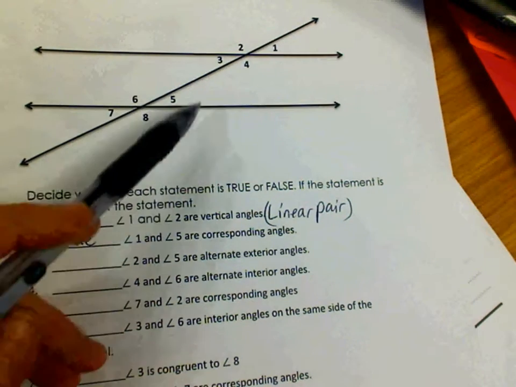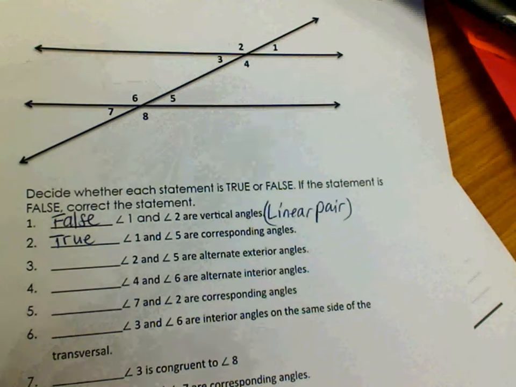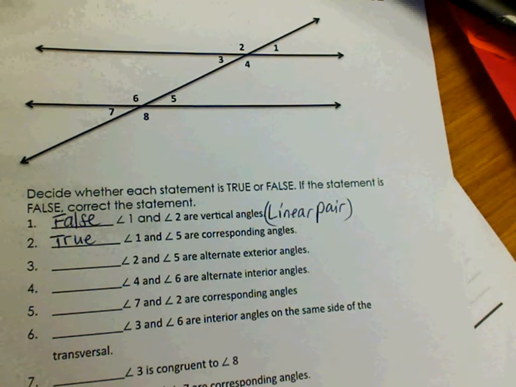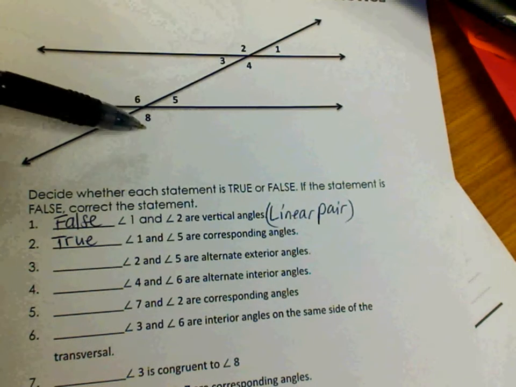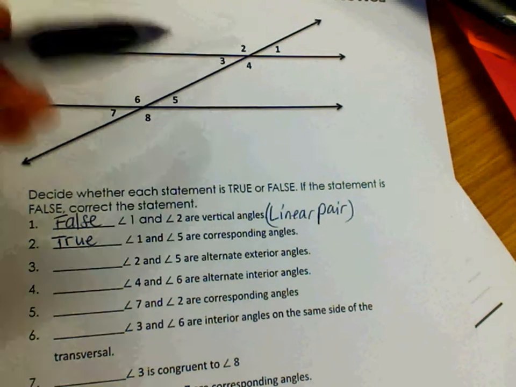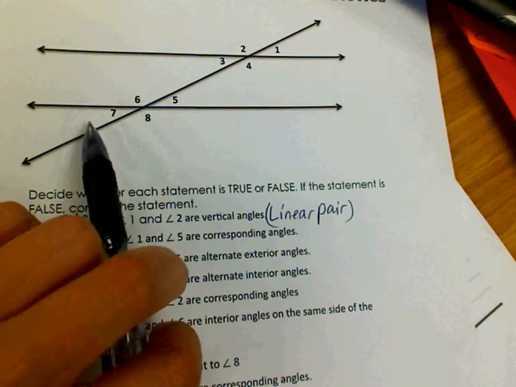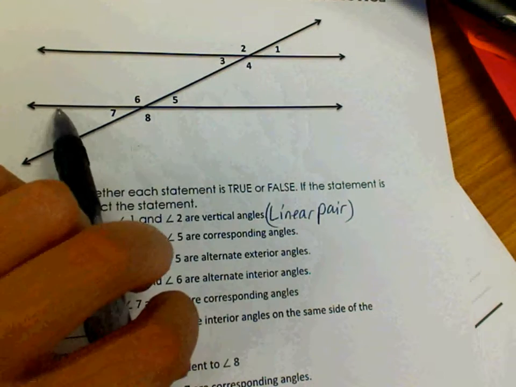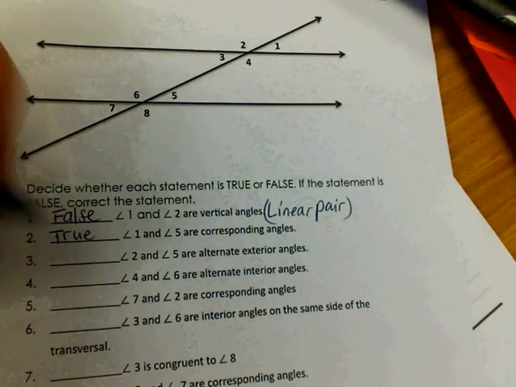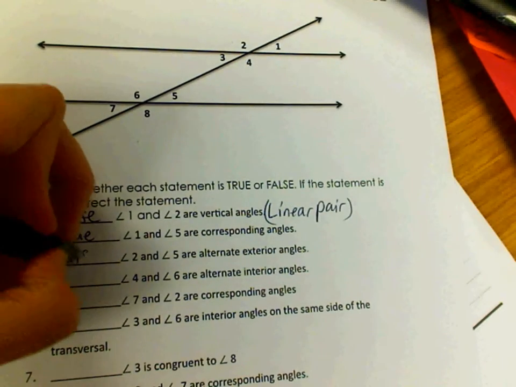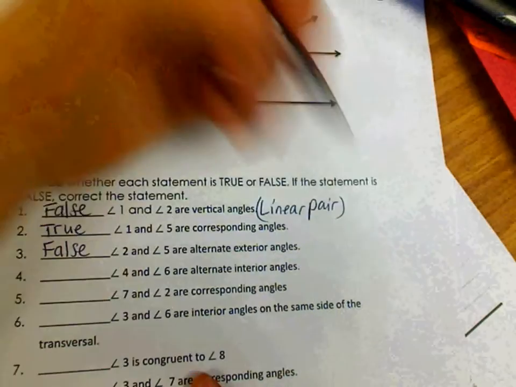So the relationship between angle 2 and angle 5 can't be alternate exterior because angle 5 is not on the exterior. Angle 2 and angle 8 are alternate exterior. So are angle 1 and angle 7. Those are the alternate exterior angles here. Angle 2 and angle 5 do not have a relationship at all. So that's false. They have no relationship.